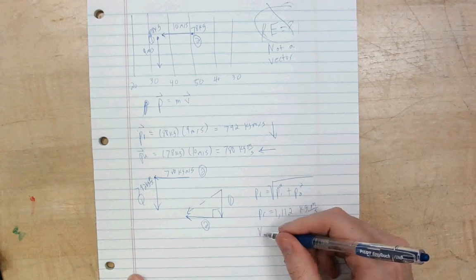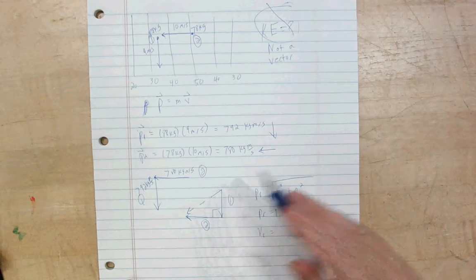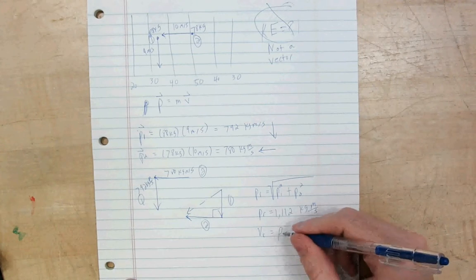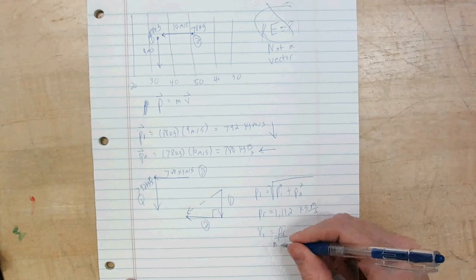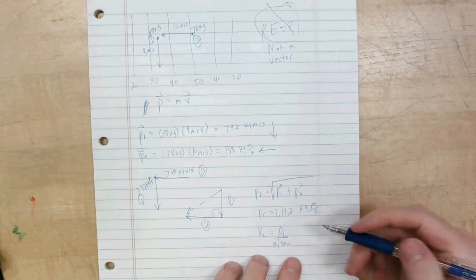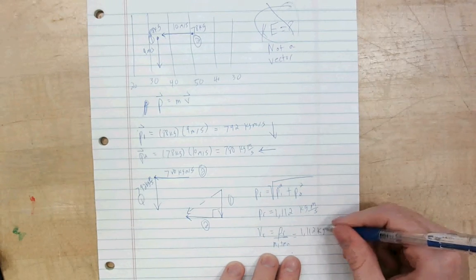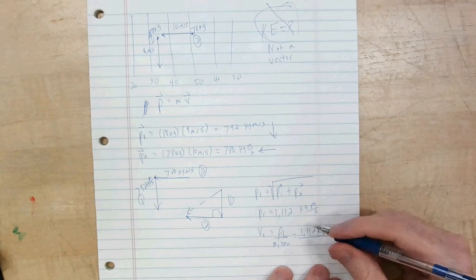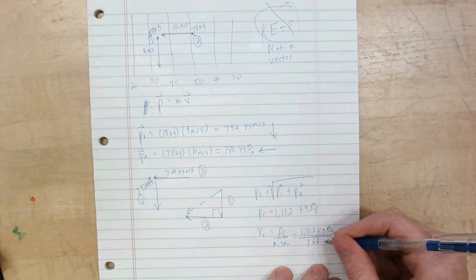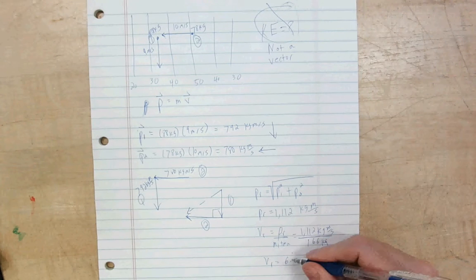And then I can find the overall velocity, and I'm just using r for resultant, so the result of when they collide. We take rho r over their masses, because now they're moving together, so they have combined mass. That's 1,112 kilogram meters per second over 166 kilograms if I add that together. So I find their velocity is 6.7 meters per second.